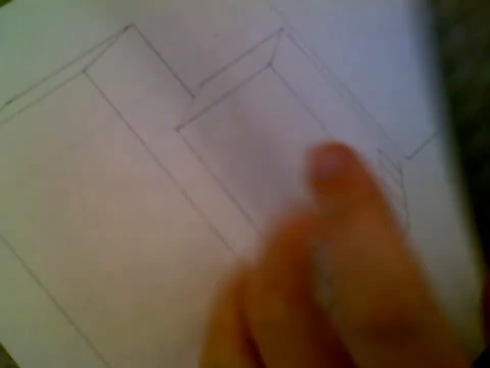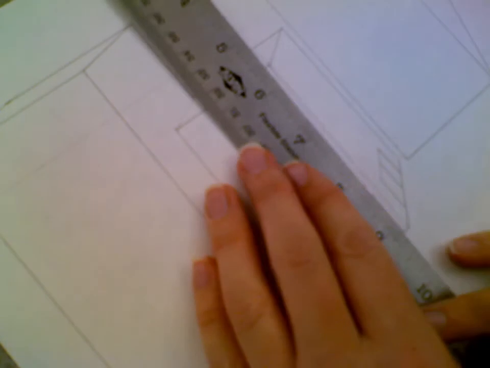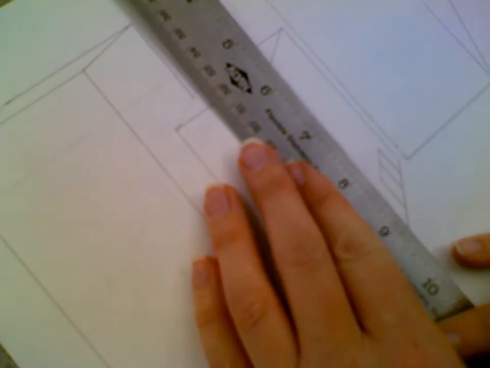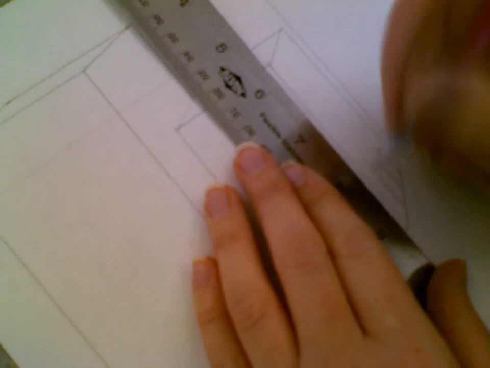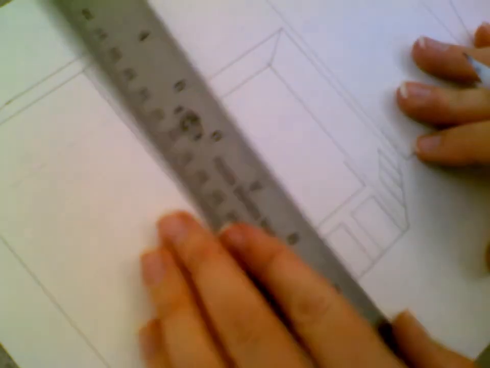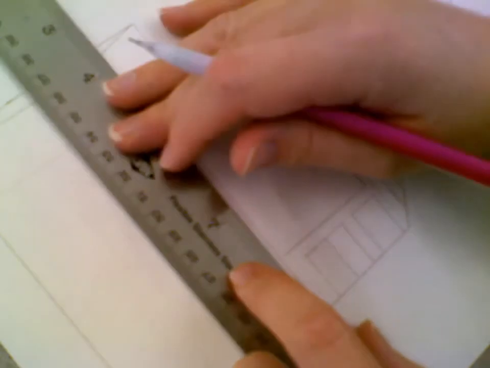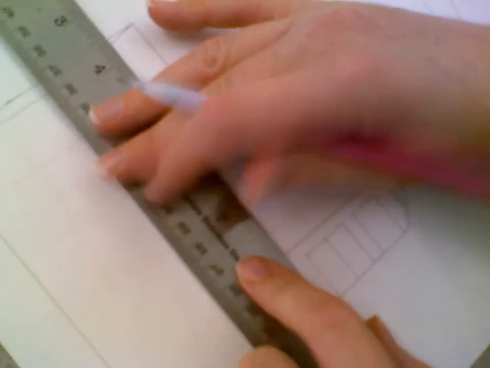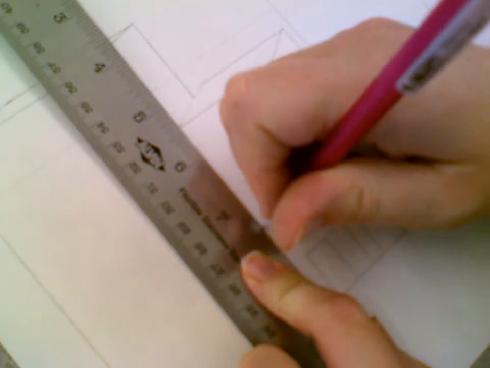Okay, so now I'm going to draw the verticals to my window. I'm going to get parallel, line it up, slide it back to where my line was, and draw how tall I want my window to be. Okay, get parallel. How tall do I want my window to be?